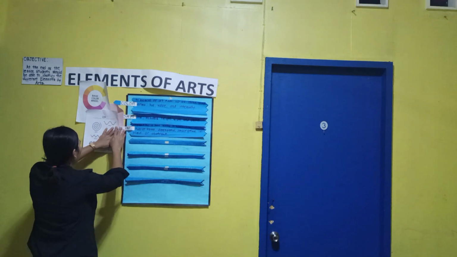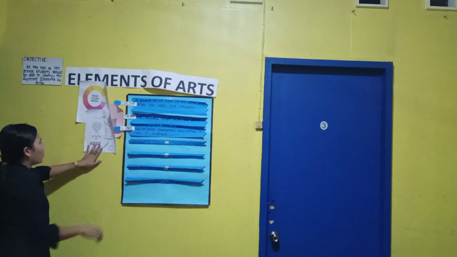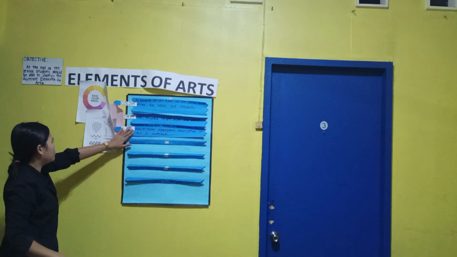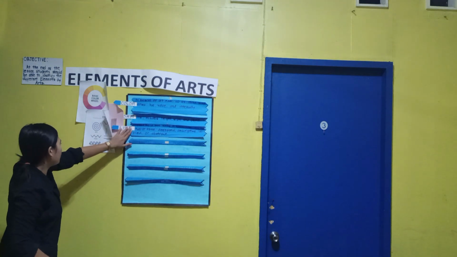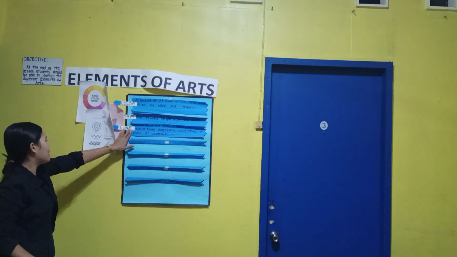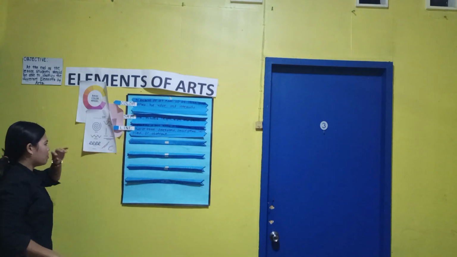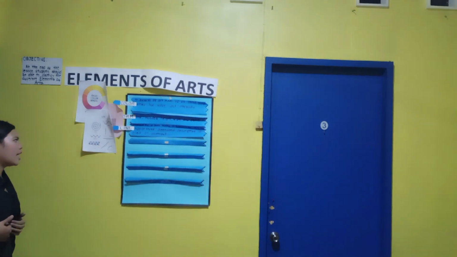So we have wavy, spiral, zigzag, vertical, dashes, horizontal, curly, dotted, diagonal, and curve. So those are the examples of line.